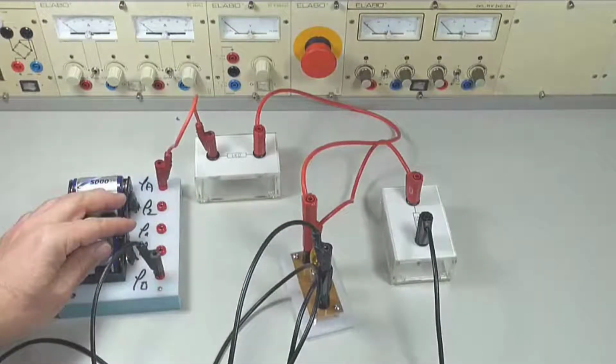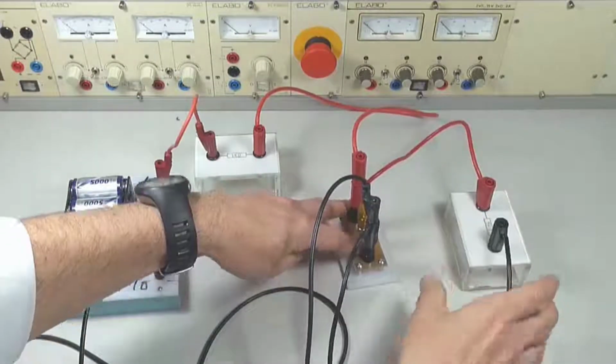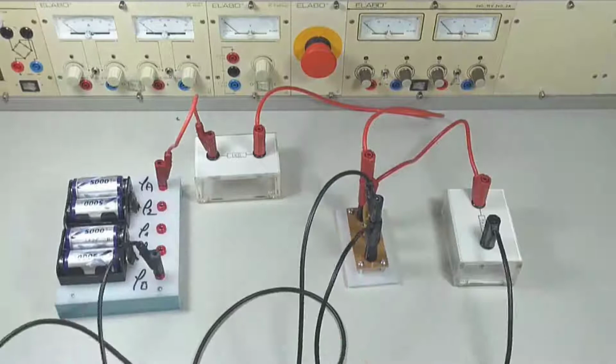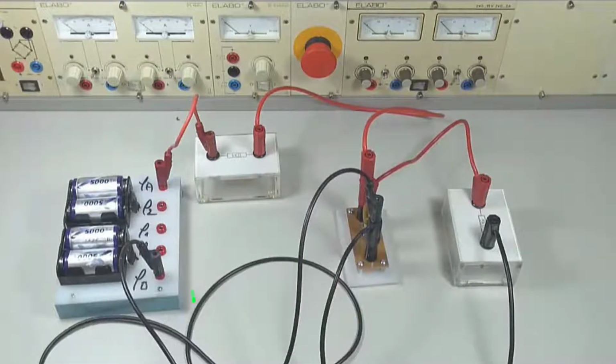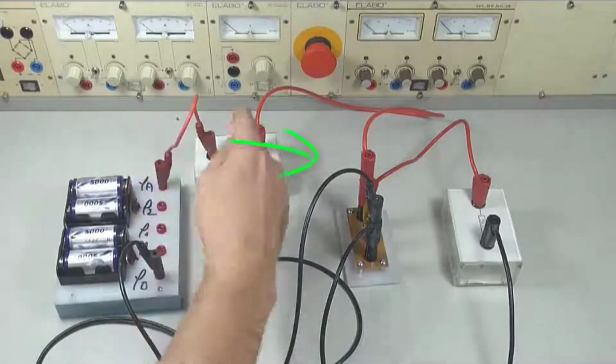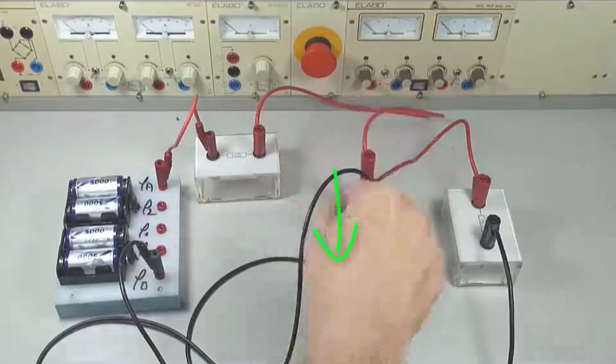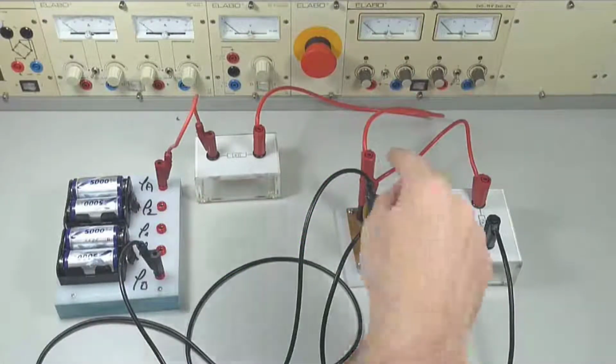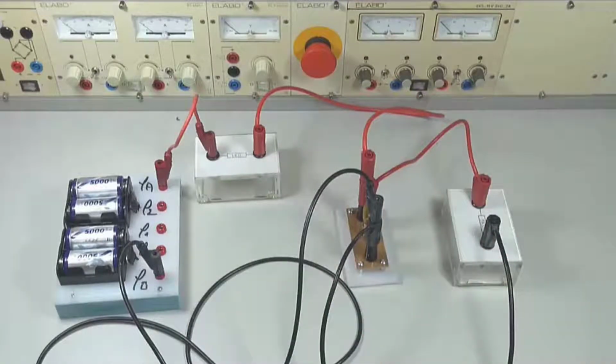In this example, the structure is arranged a bit more clearly so that the current flow is clearly visible, starting from the source, through the first resistor, next through the light bulb, and finally back to the source. Parallel to the bulb, there is another resistor.